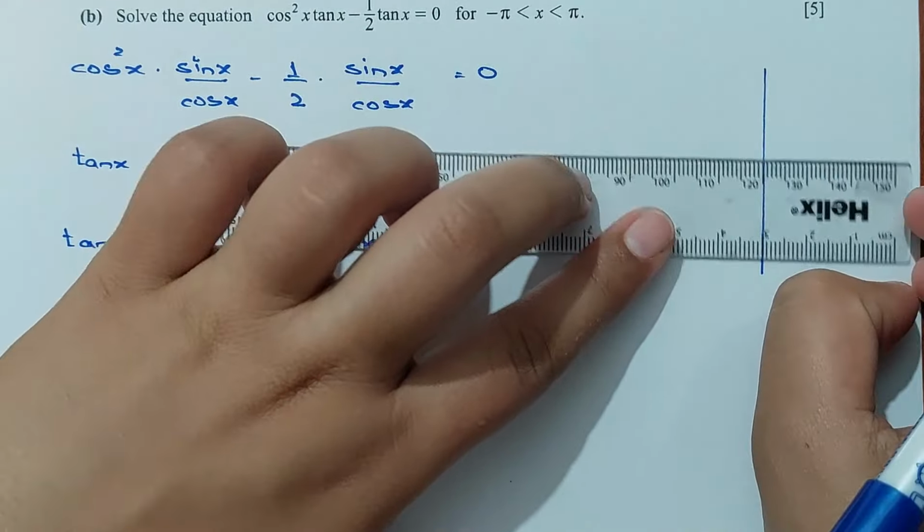Now let me find out the equation of line AB. For the equation of line AB, we have A as (2, 0) and B as (5, 12). We need the slope and the y-intercept, right? So the slope value is y2 minus y1 over x2 minus x1. So this is 12 over 3, which equals 4. That is the slope, right?